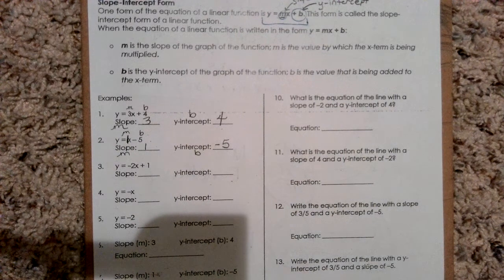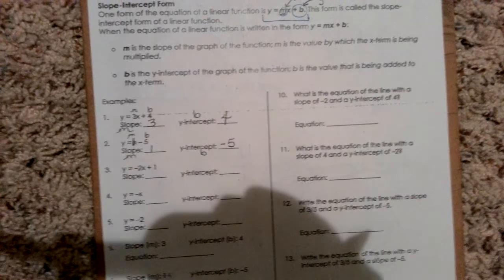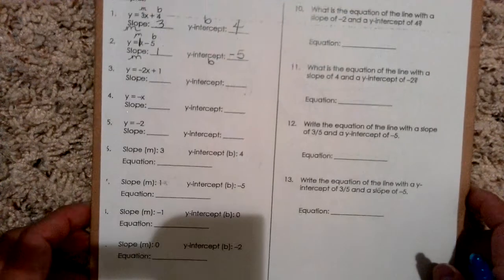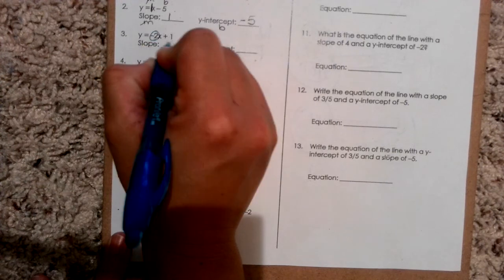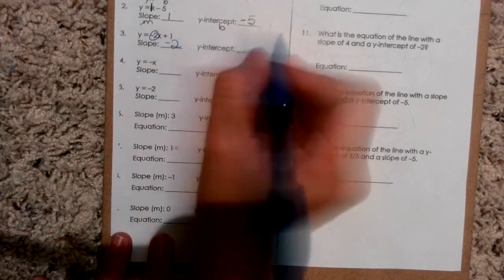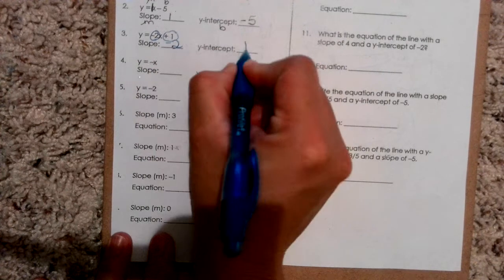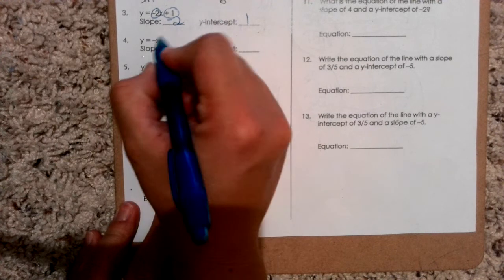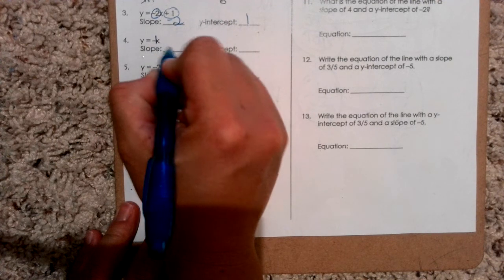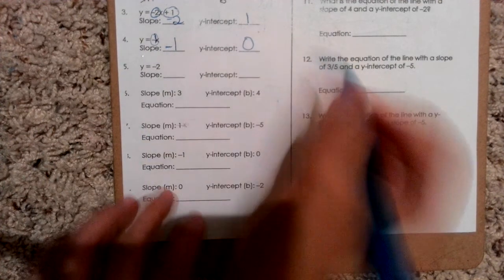And we can look at some of those in the graph, and you'll see it more clearly as we move on. But right now we're just identifying what's what. So the first two are done for you. So I see the slope is right there, -2. The y-intercept is +1. You're just checking your work or fixing it. Here, remember, if there's not anything before the variable, you put a 1. So that's a -1 for the slope, and there's nothing for the y-intercept.